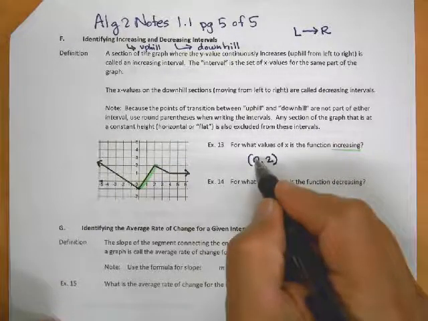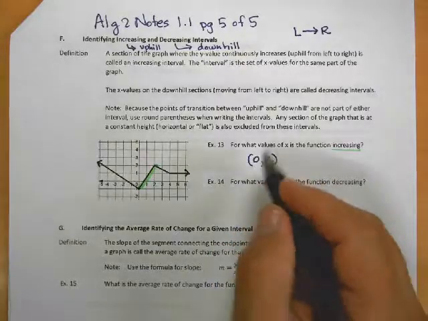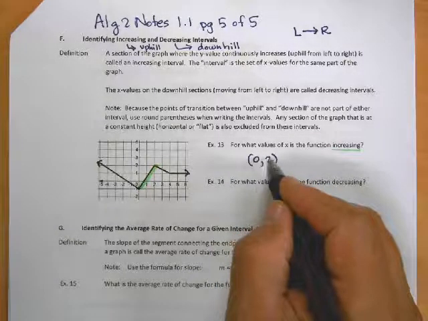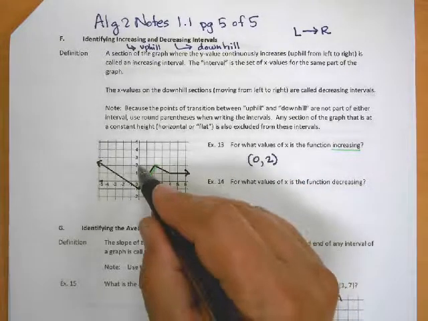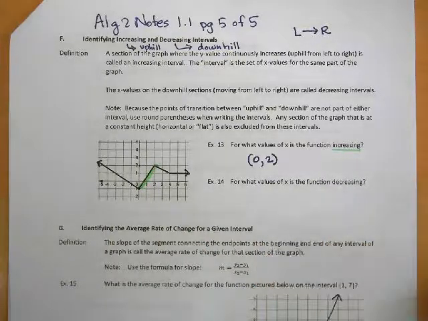Now, once again, it's important to remember these are both x values, starting x value, ending x value. This is not a point, x comma y. That point 0, 2 would be right there, and you can see it has nothing to do with this graph. It's not even on the graph.